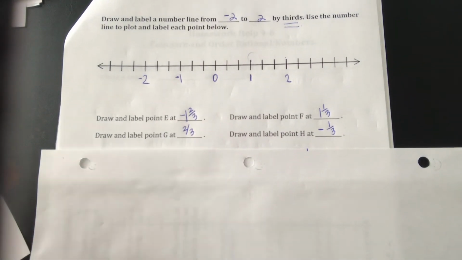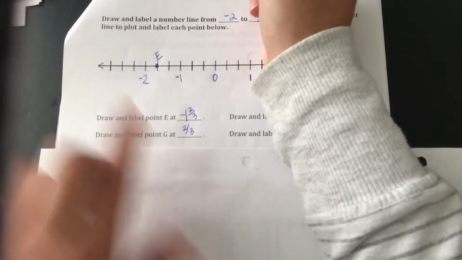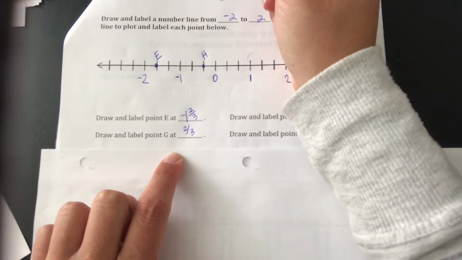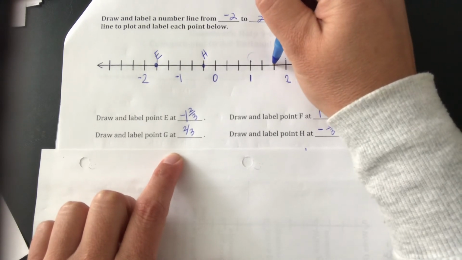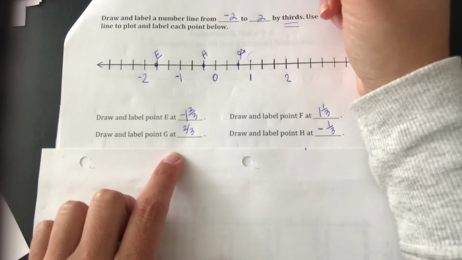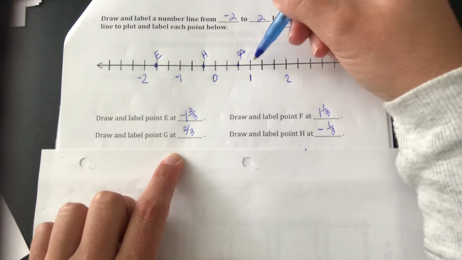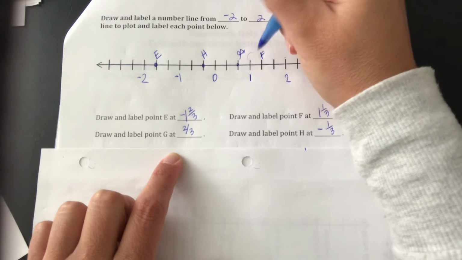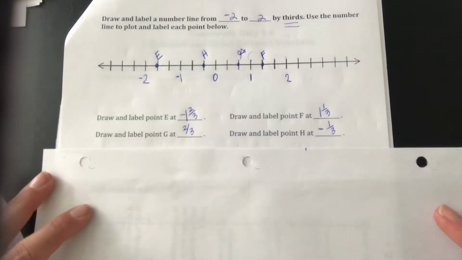Okay, so you should have E right here at -1 2/3. You should have H right here at -1/3. You should have G right here at 2/3, and you should have F right here at 1 1/3. Okay, so hopefully you got those correct.